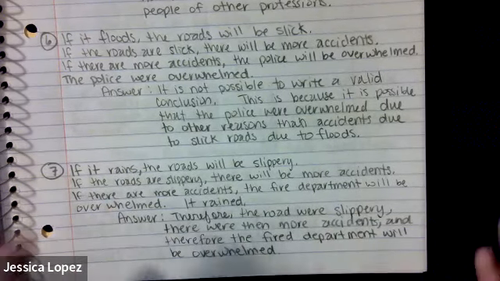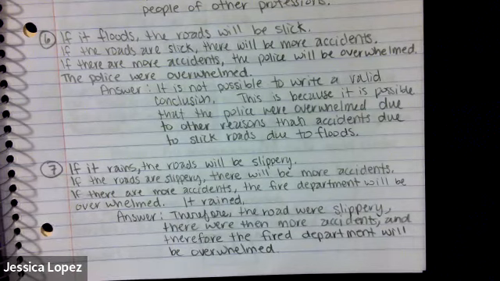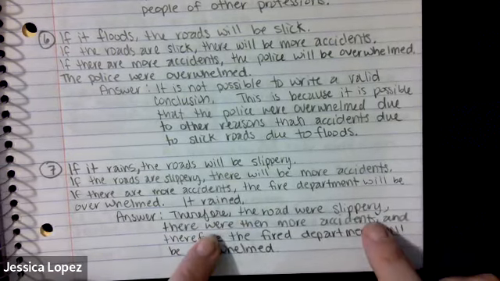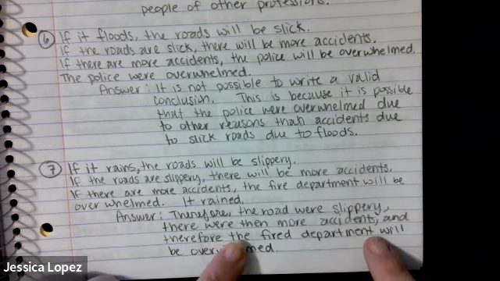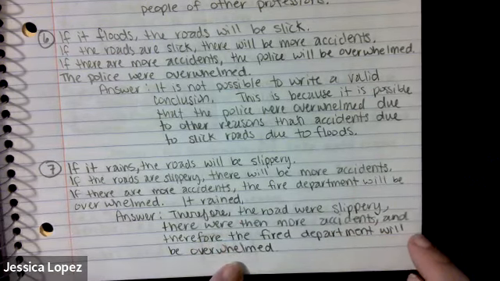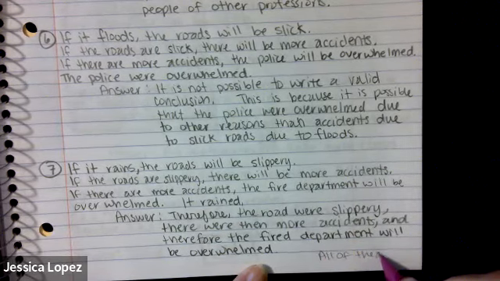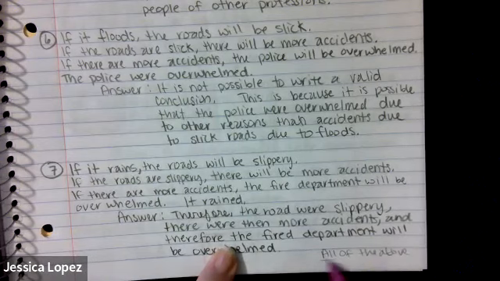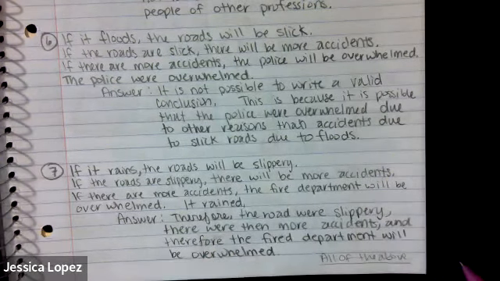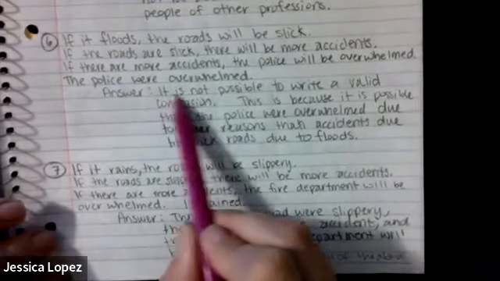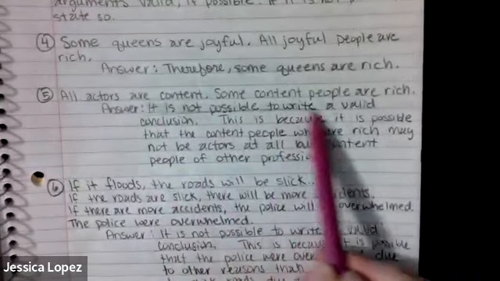So this one, it's like all 3 pieces of information. And I think you have options. One of the options is the roads are slippery. Second option is there's more accidents. Third option is the fire department is overwhelmed. The fourth option is all of the above, which is what I have here. And then the last option is that it's not possible to write a valid conclusion. So for this one, it would be all of the above. For these, it would be not possible. And for this one, it was not possible.